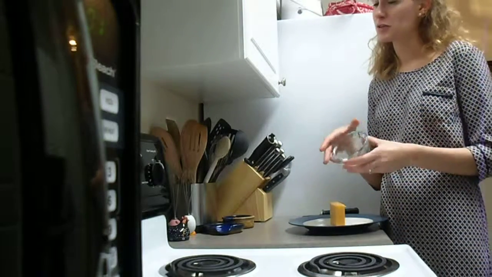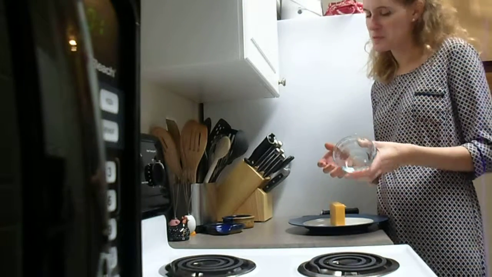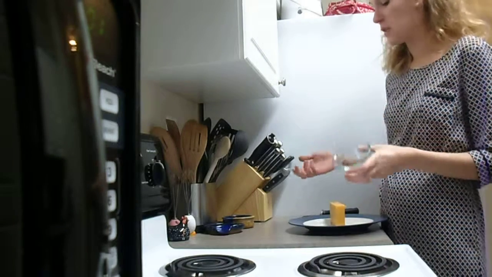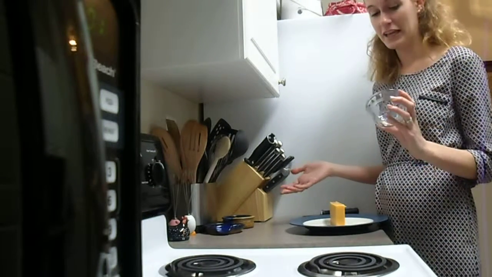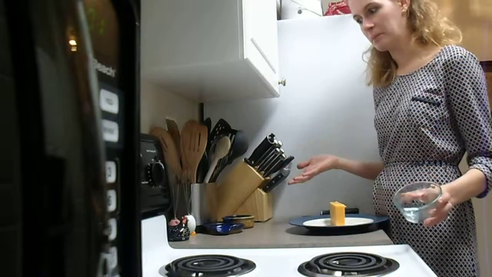The bowl, I'm not sure what the usefulness of this is going to be. I guess if I wanted to get some of my cheese pieces off the plate to make more room for cutting, I might choose to put them in the bowl.